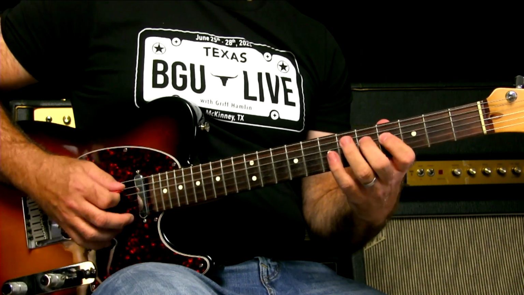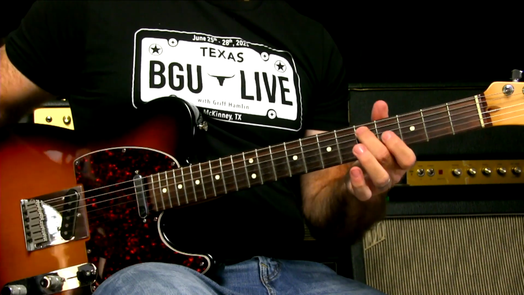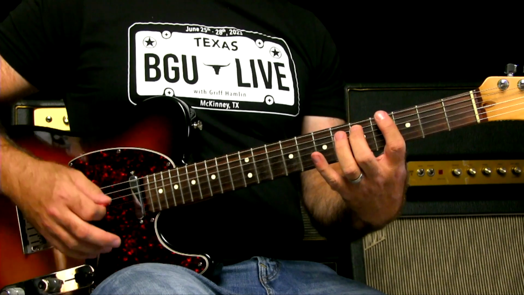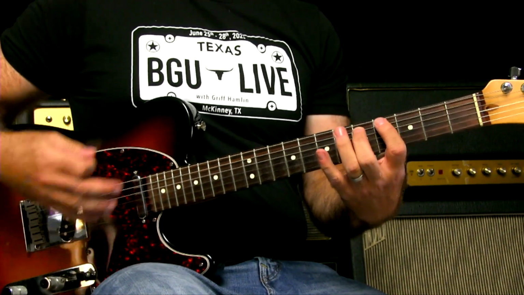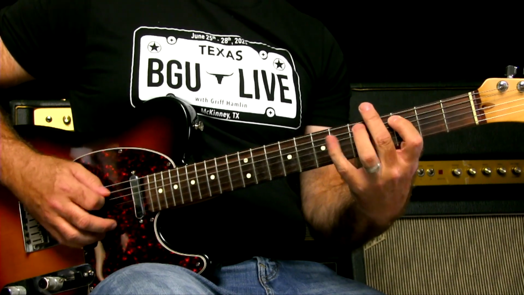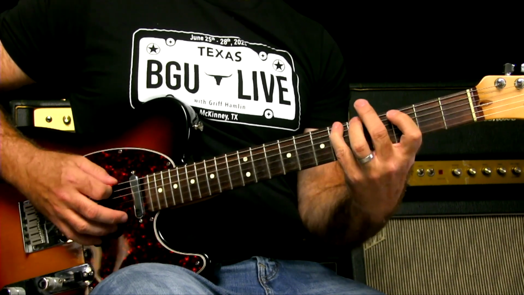Okay, and that is called the Phrygian dominant mode, commonly. But it's the fifth mode of the harmonic minor scale. The other ones I never use, so I don't know how to tell you what they are. There's the jazz melodic minor, which you probably never heard of either.